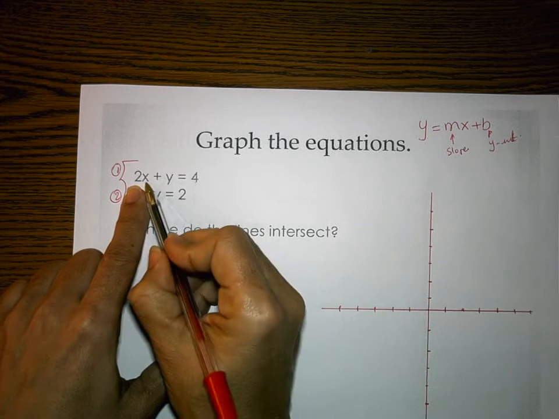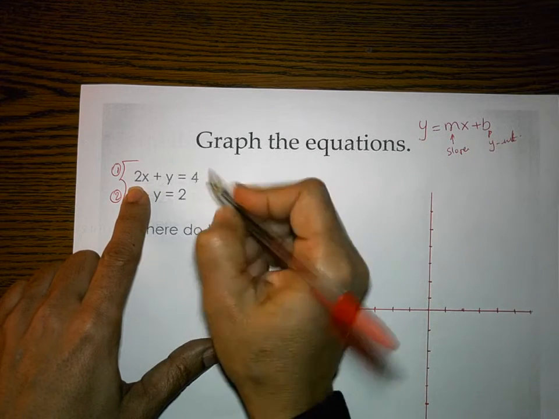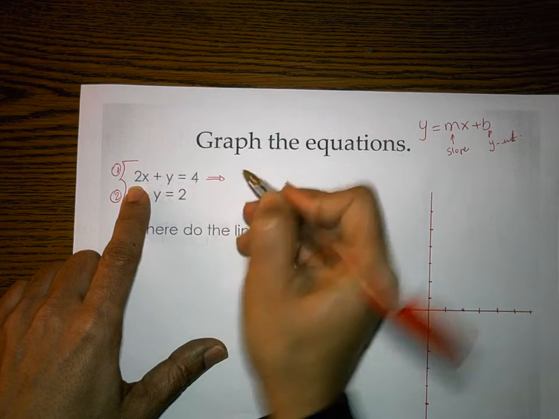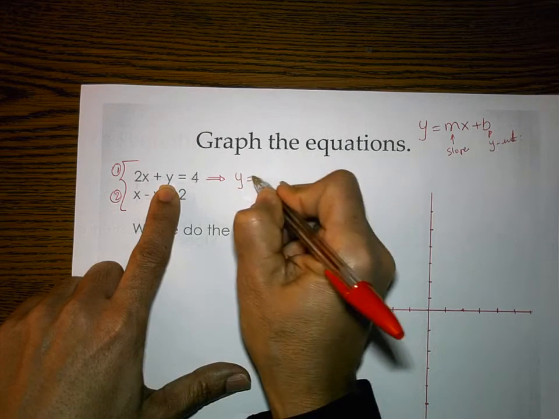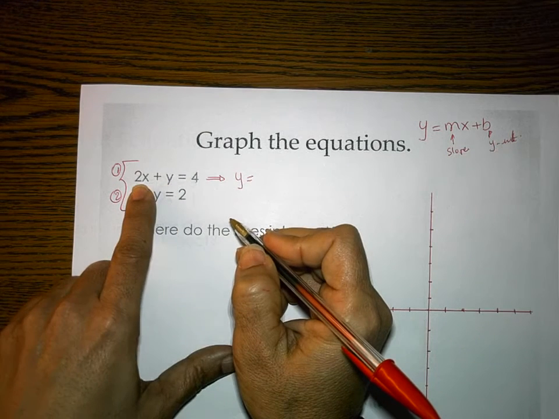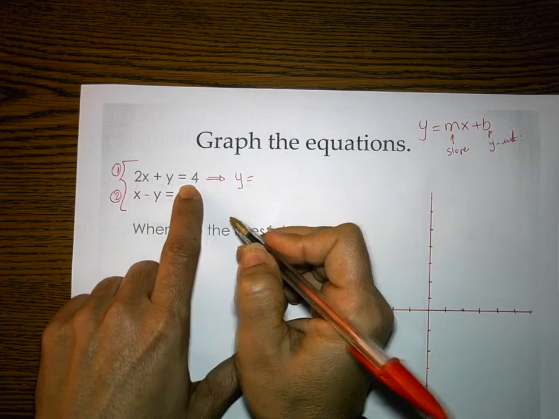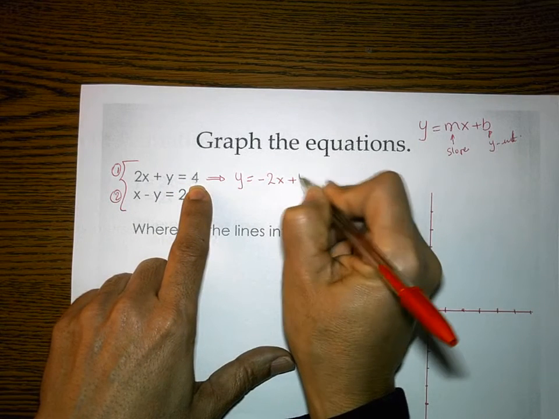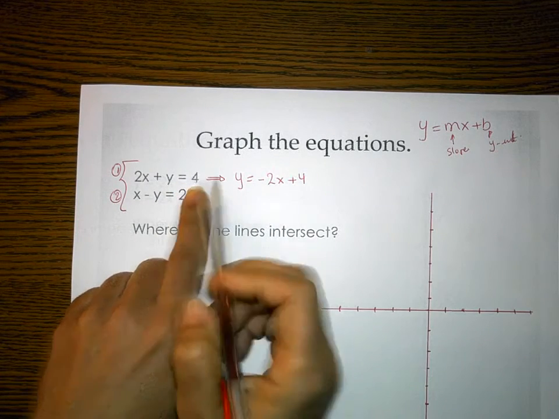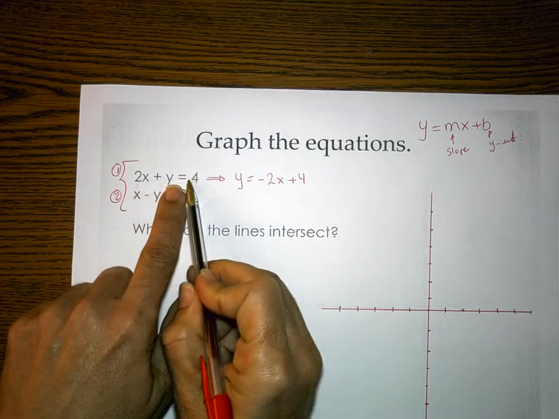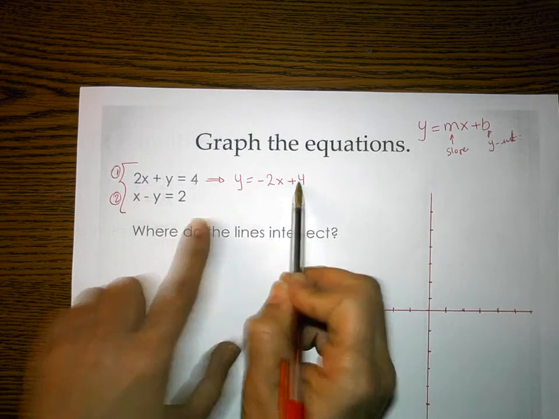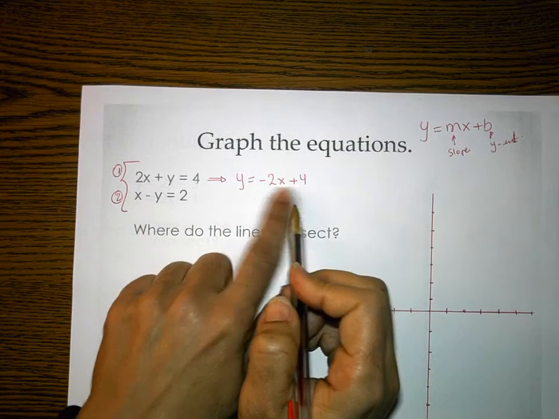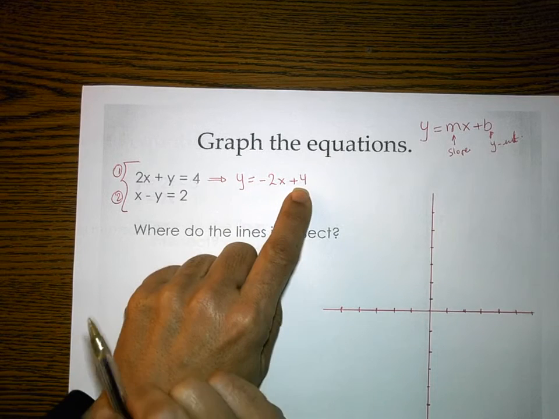If you want to subtract the 2x to this other side, I can rewrite this equation as y equals minus 2x, but I already had a positive 4 in there. So you see that the y-intercept is a positive 4.